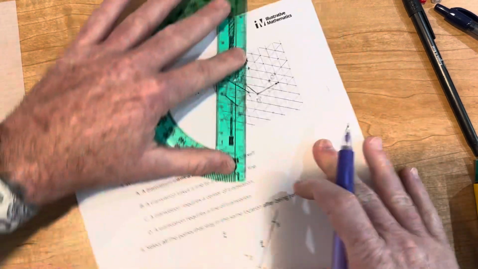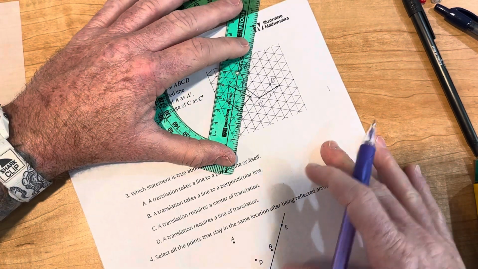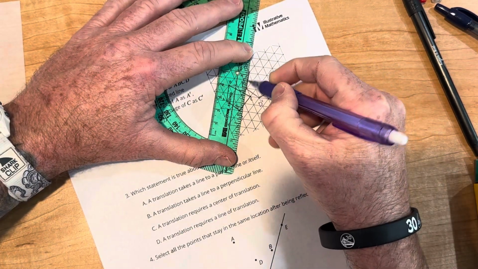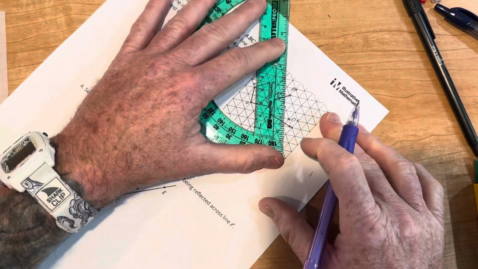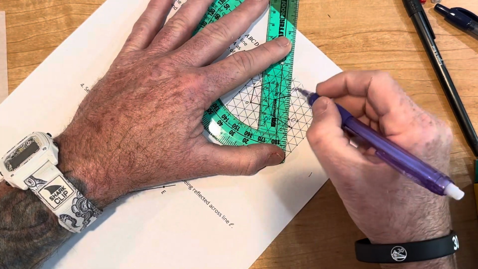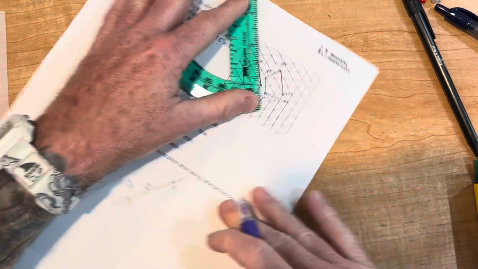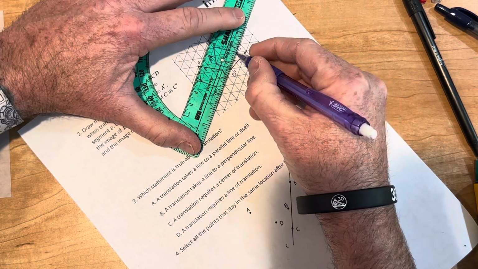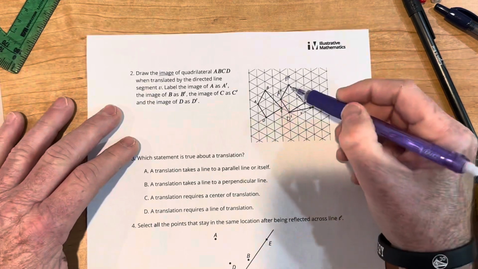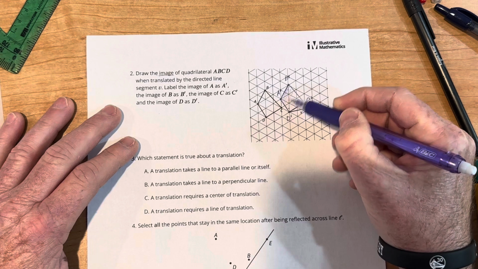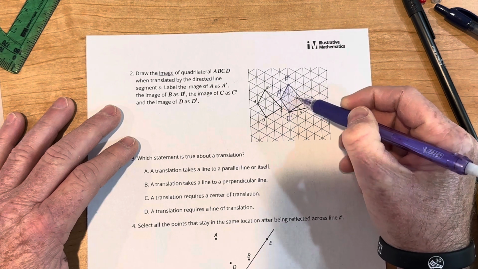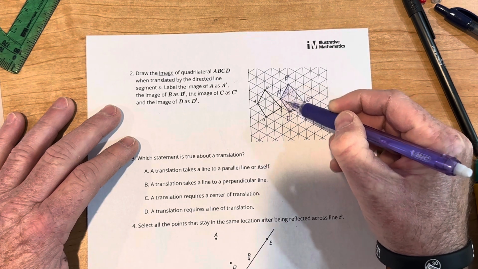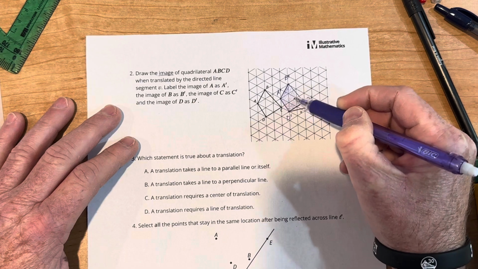This should help you see it. Realize I'm giving you the answer for 2 by using this to explain 3. That's okay. All right, so we got this shape right here. This is the image of ABCD, and it's known as A prime, B prime, C prime, D prime.